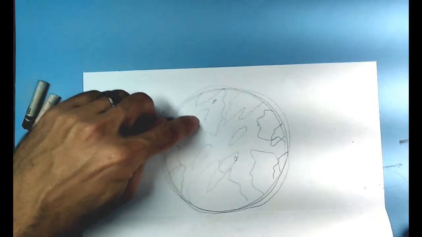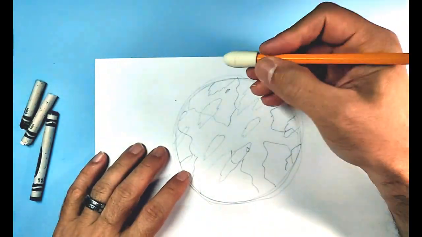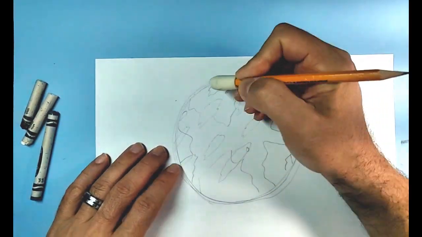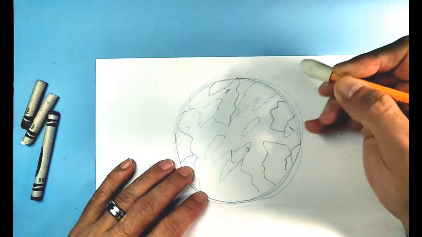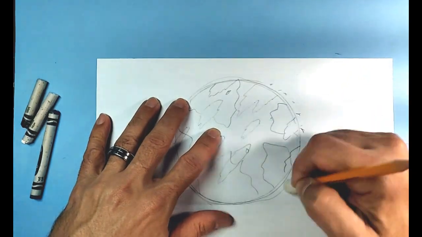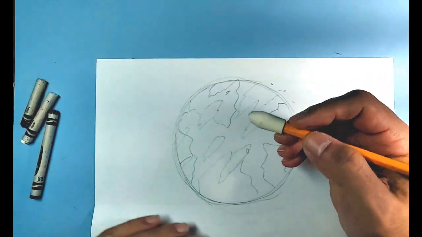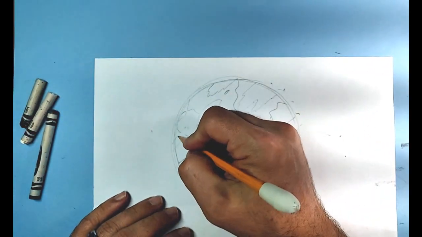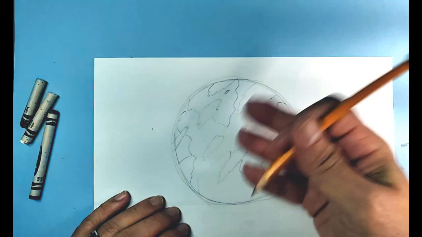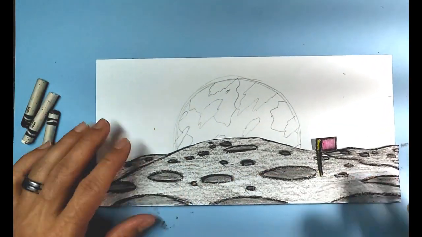Okay, so if this is a cloud, and the bottom part is the Earth, the land part, I'm going to erase this line. Because that cloud is going to overlap the land, so I can't see it. You see, overlapping is about hiding the things that are in the back. Alright, that's the Earth. You see it?